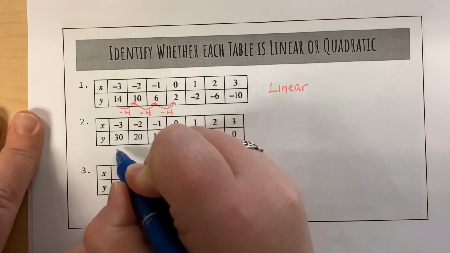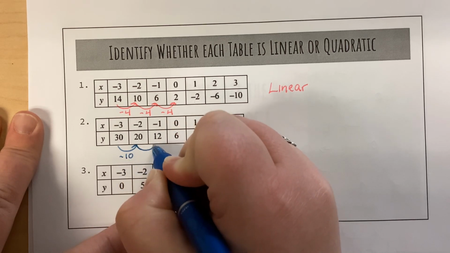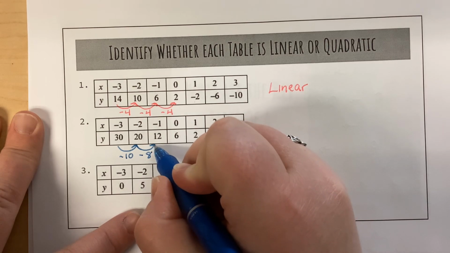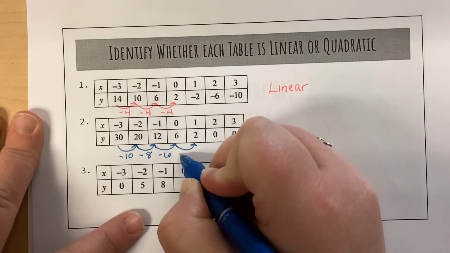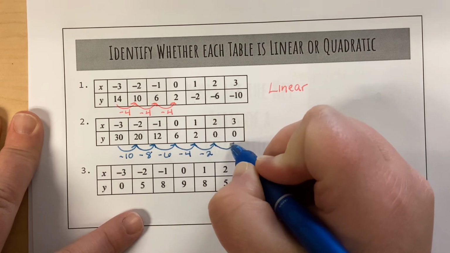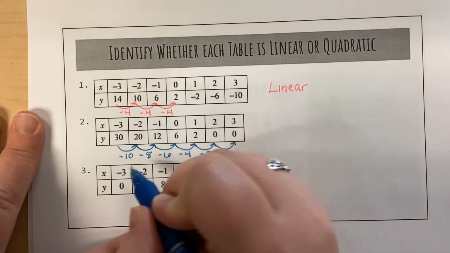All right, number 2, to go from 30 to 20, I subtract 10. To go from 20 to 12, I subtract 8. So I already know this is not linear. To go from 12 to 6, I subtract 6. 6 to 2 is minus 4. 2 to 0 is minus 2. And 0 to 0 is plus nothing, or plus 0. So let's check the second difference.